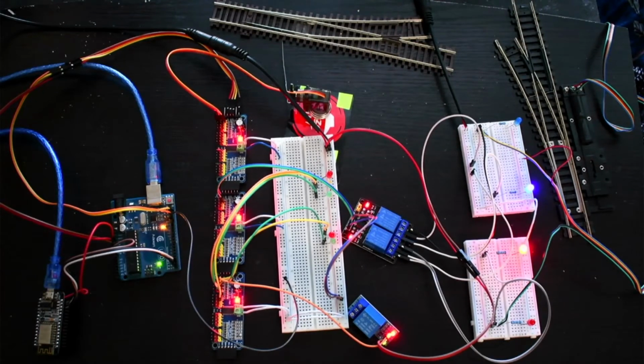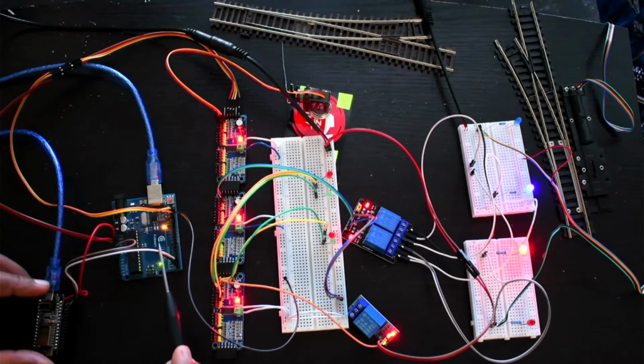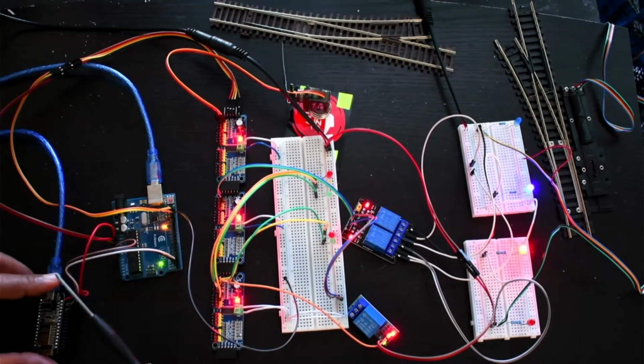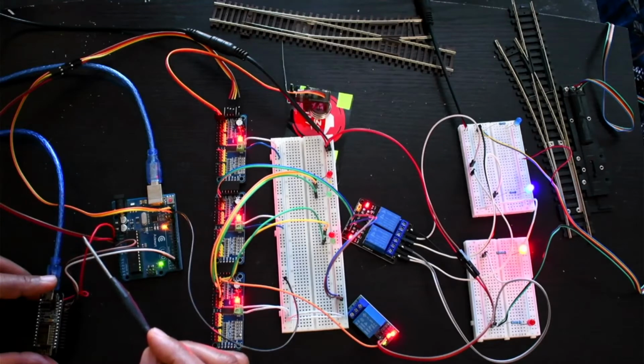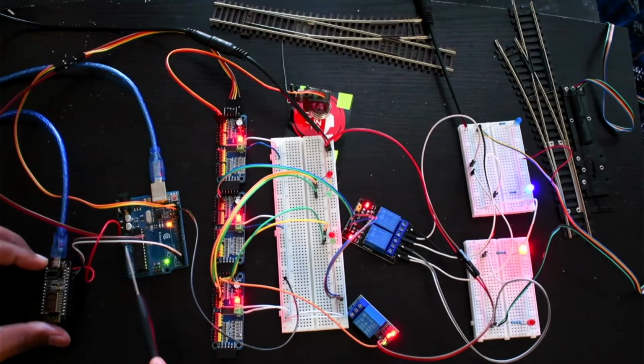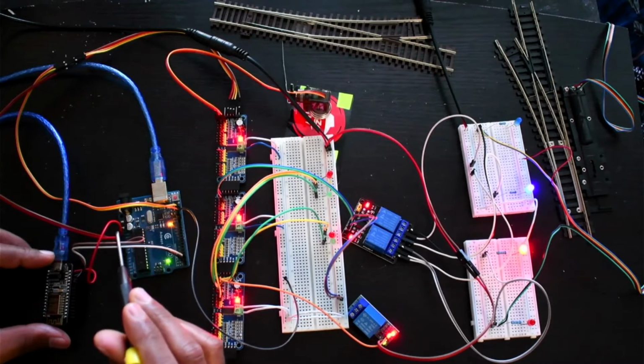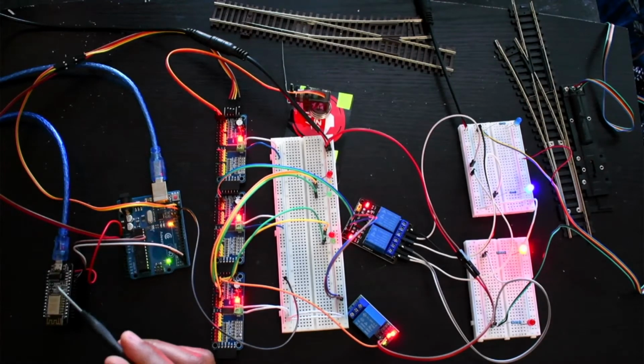Here you can see we have our ESP8266, which is connected to the Arduino Uno using white and black wires, which are the TX and RX pins. We have this red wire which carries 3.3 volts from the Uno to the NodeMCU, and there's one brown wire here at the bottom. This brown wire is carrying ground to the NodeMCU from the ESP.